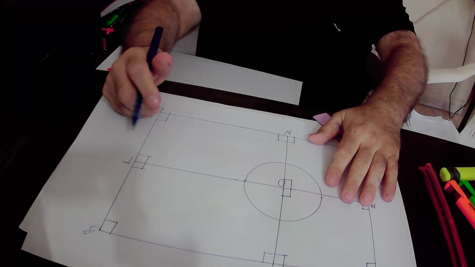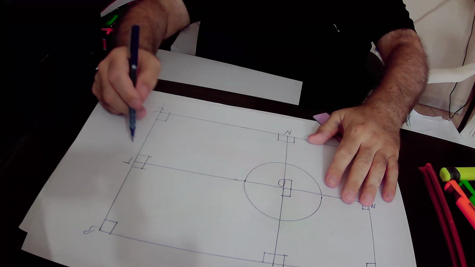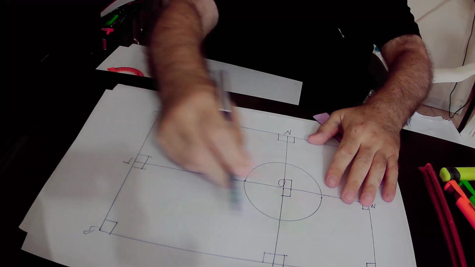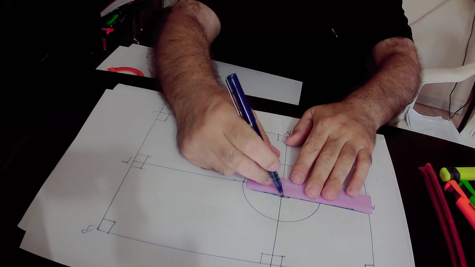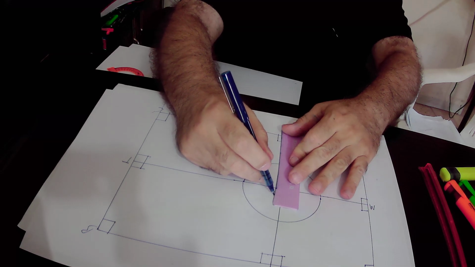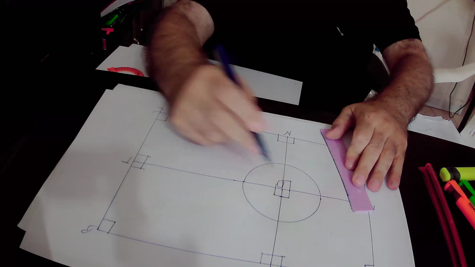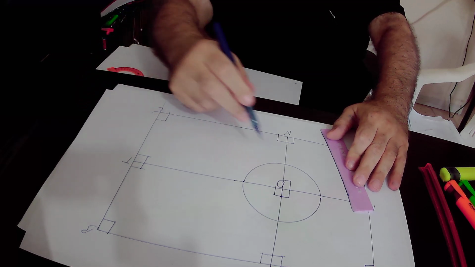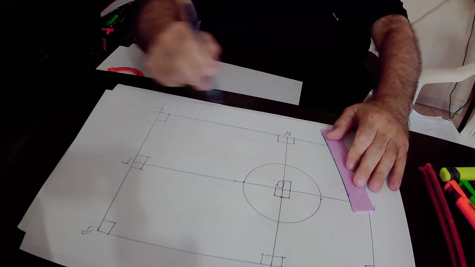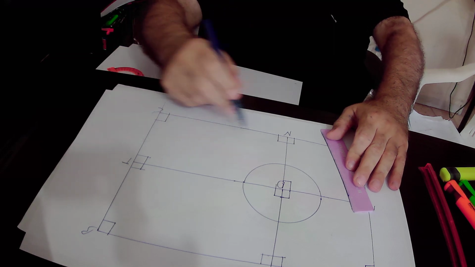Likewise, in quadrilateral SBOT, we have 3 right angles. Therefore, the fourth angle must also equal 90 degrees, and therefore quadrilateral SBOT is a rectangle. And finally, inside quadrilateral OTCN, we have 3 right angles.